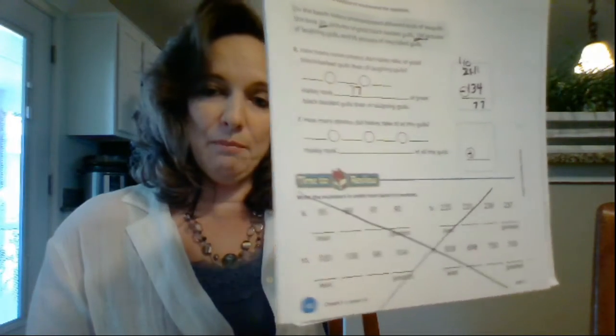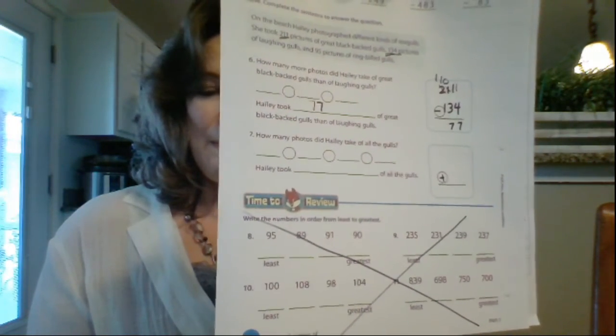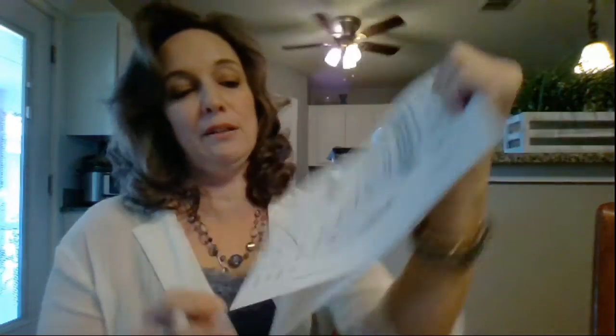You do not need to do that. Big, fat, honking X. Okay, show Mama the X. I do not want you to do that. You already know how to do that.